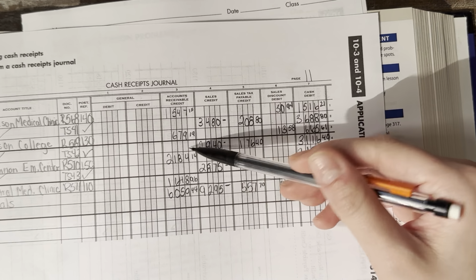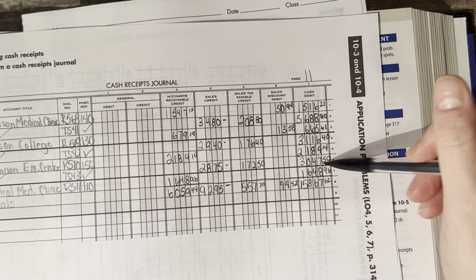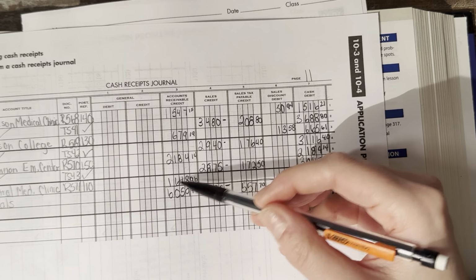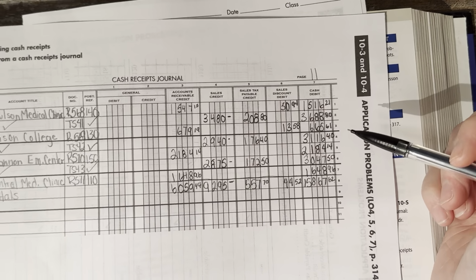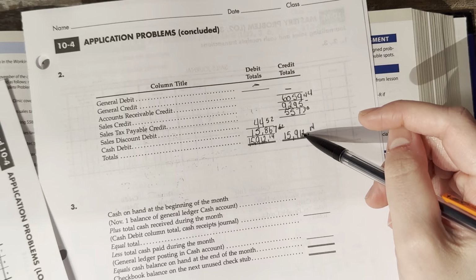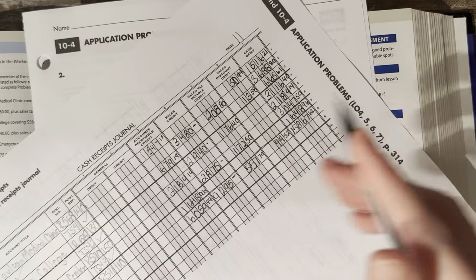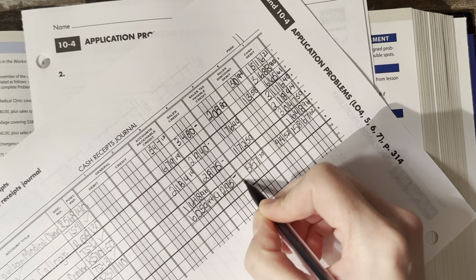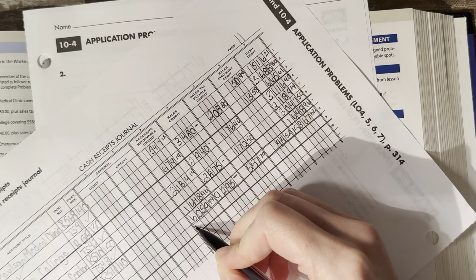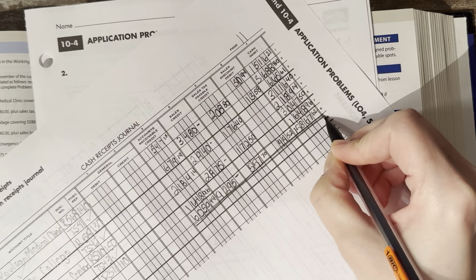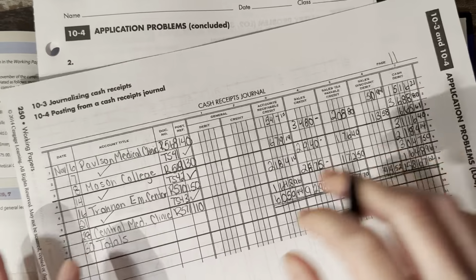Here's a credit, here's a debit. They're always the same per row. So that's how we can get them to equal. Once we know that they equal, we put a nice little double line there and say, okay, we did that. Debits equal the credits. It's proved.